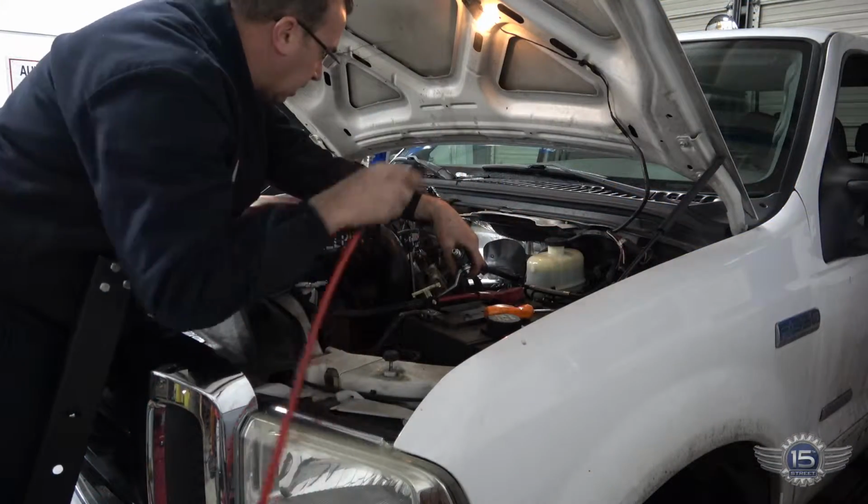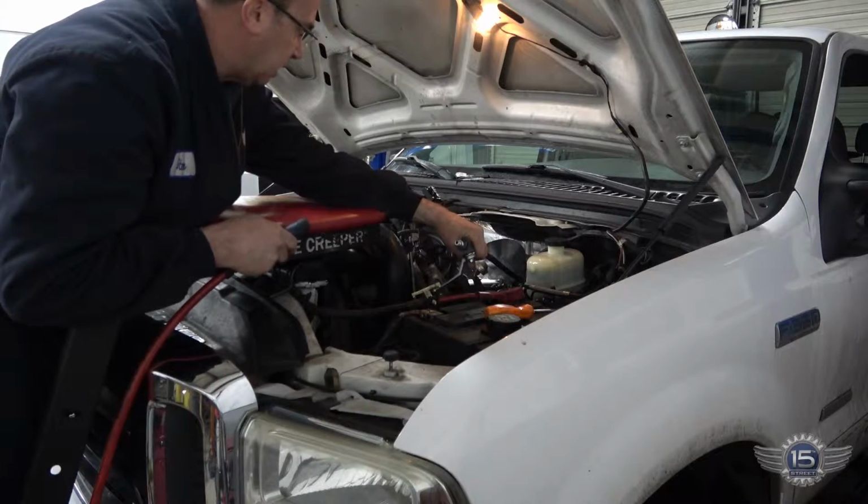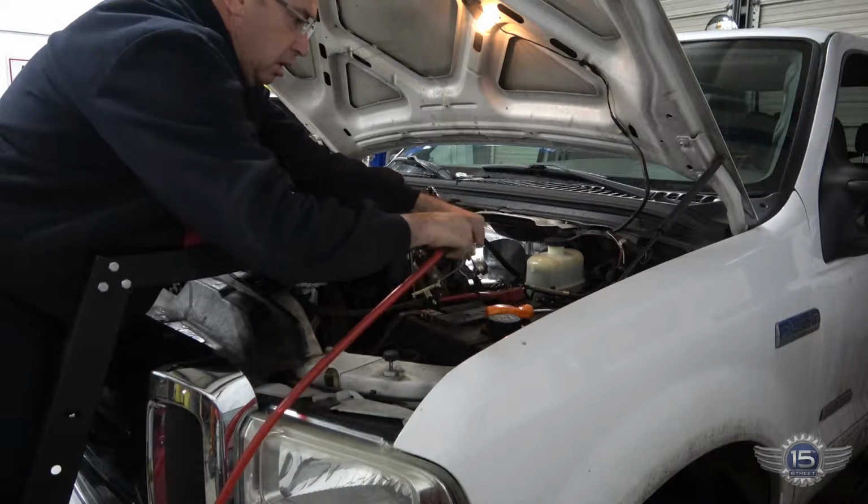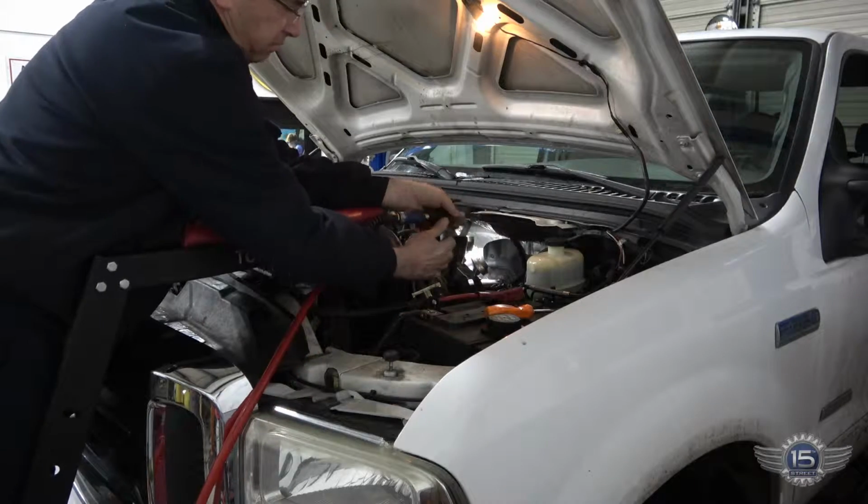Okay, so we've got the tool in place of the IPR. I've got my shop air here. I'm going to add shop air to this, and then I'm going to open this valve up.